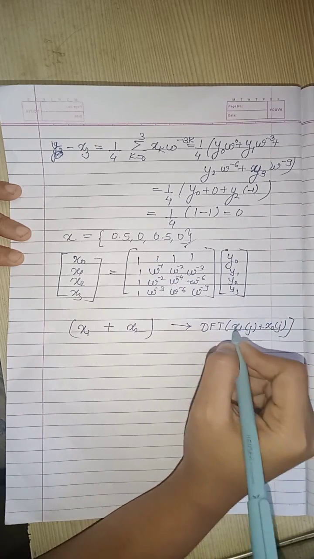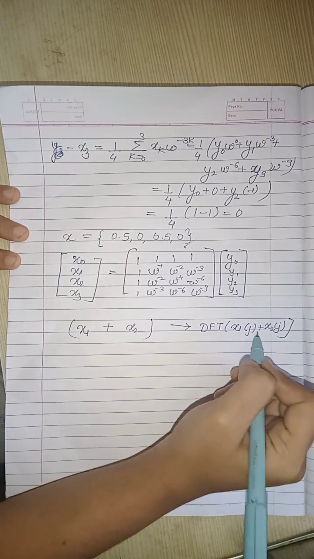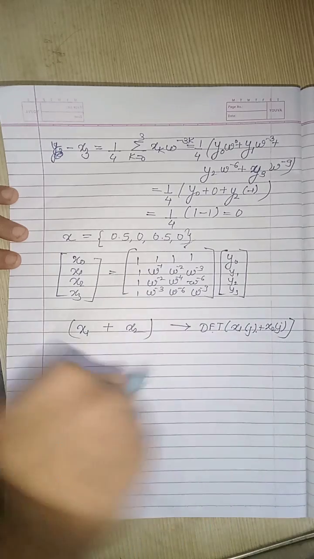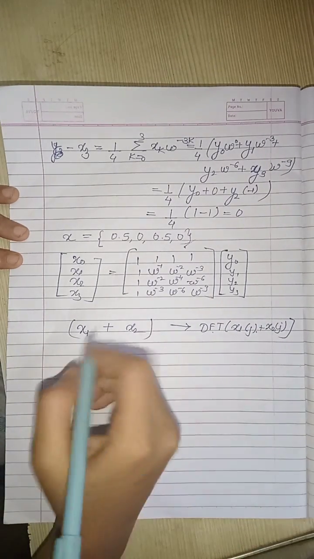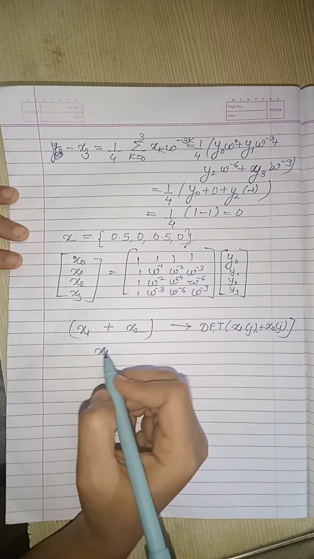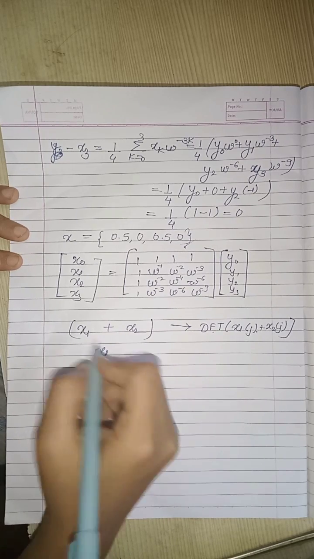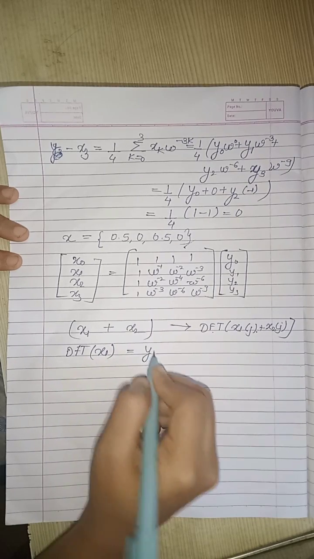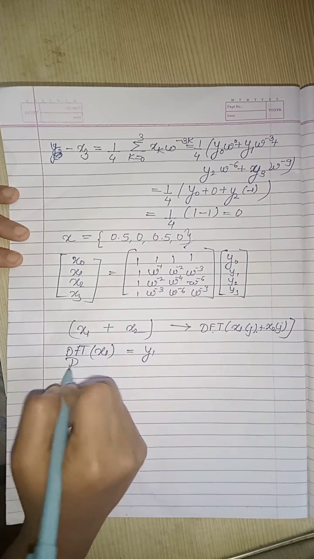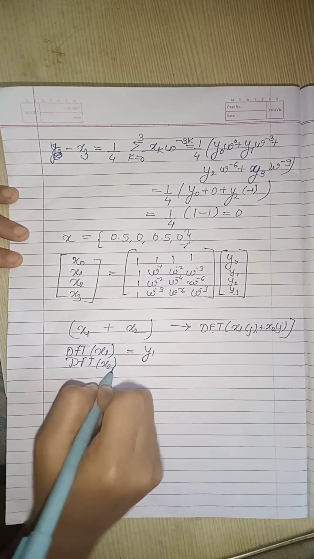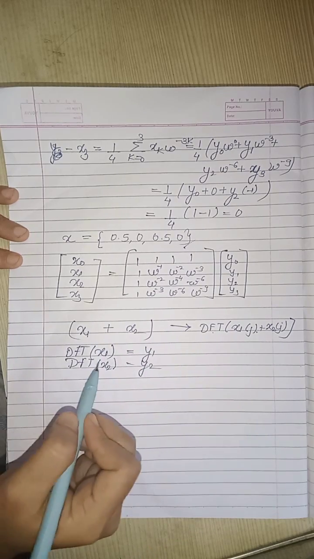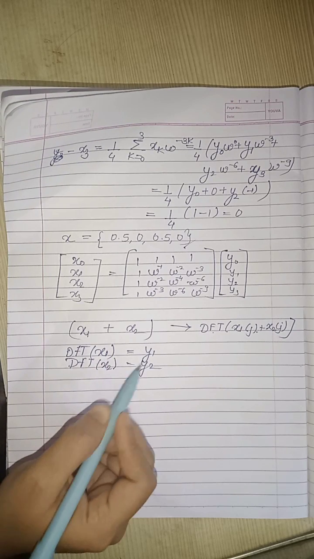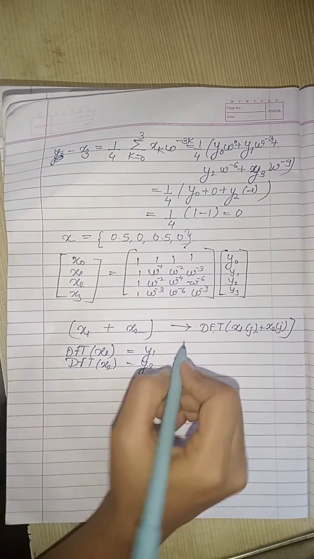Alternatively, if you apply the DFT on x1 it gives you y1, and on x2 it gives you y2.